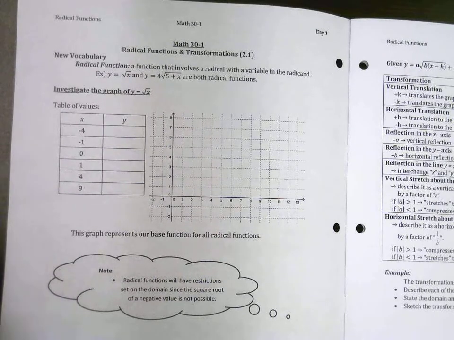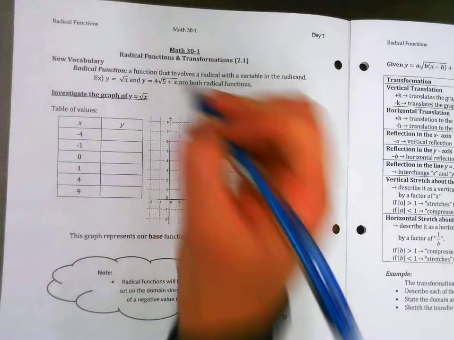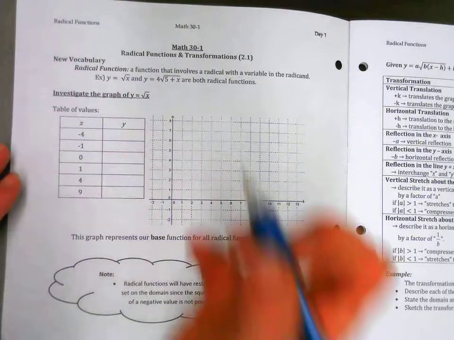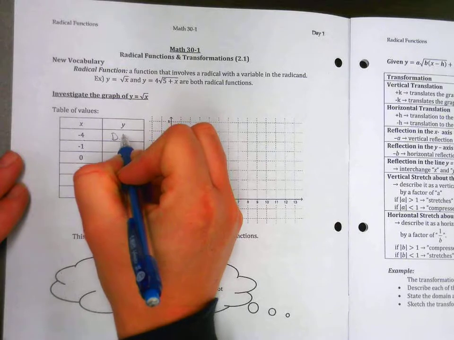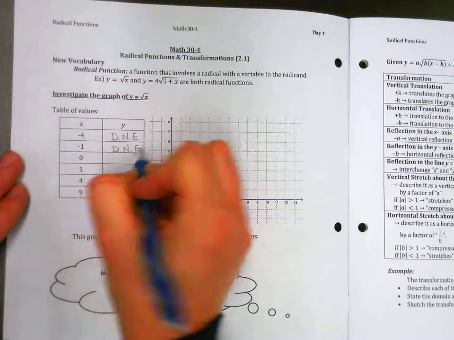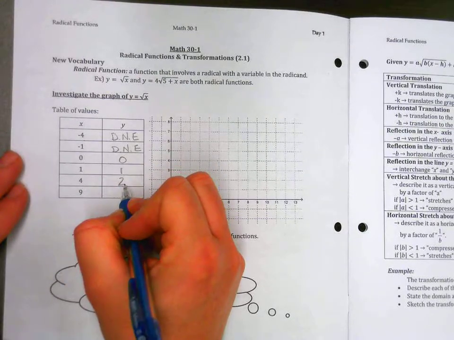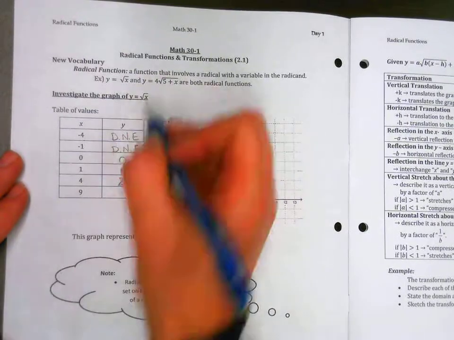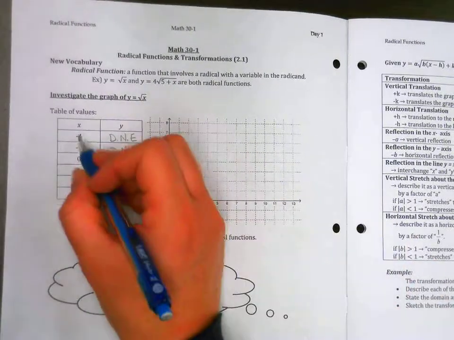So if we were to take this table of values here and substitute it into our base radical function, well, for -4, this value would not exist. Same with -1. Substitute 0 in, we'd get 0. Substitute 1 in, we'd get 1. 4 in, we'd get a 2. And the square root of 9 would give me 3. So then if I were to plot each of these points, the negatives would not exist. A restriction on our domain with radical functions.